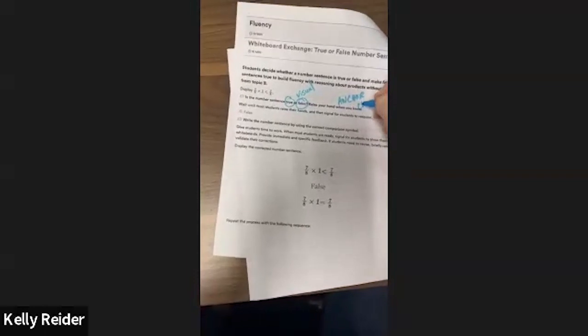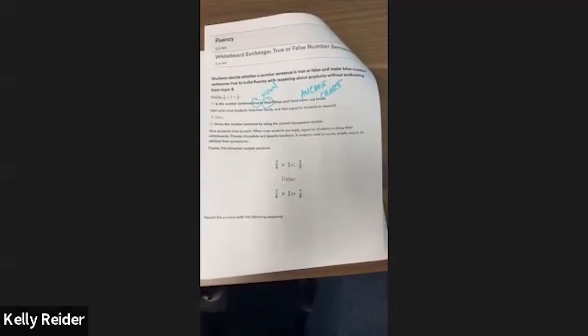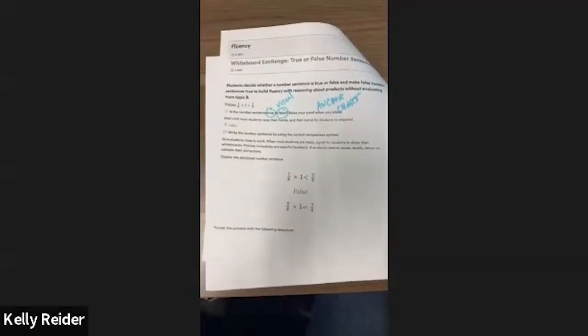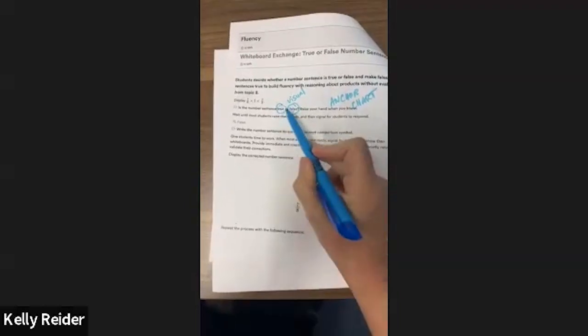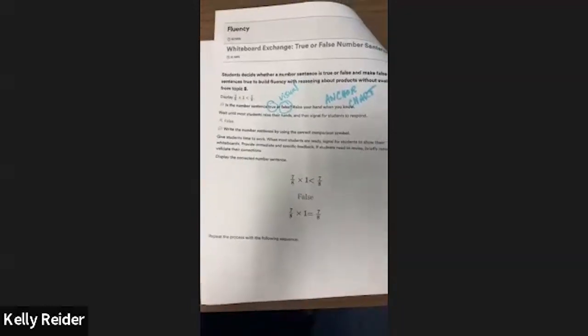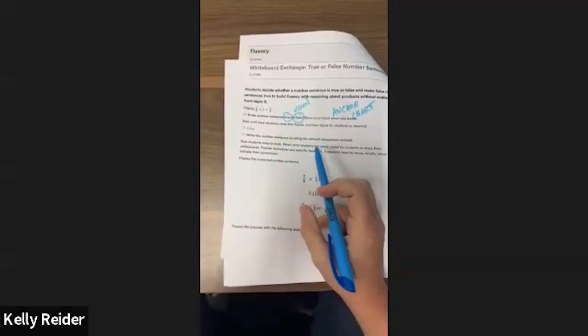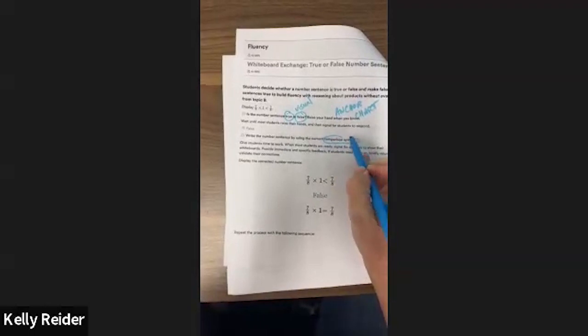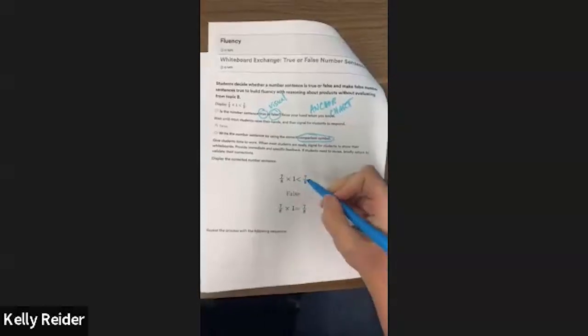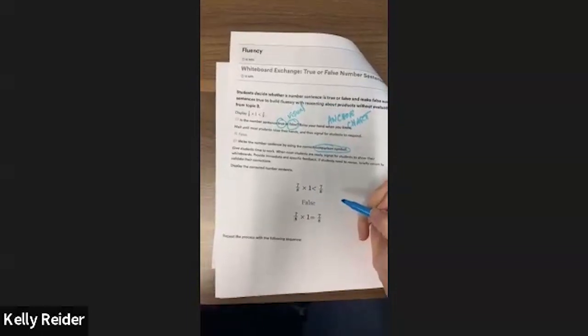I love anchor charts. That's our bank of words and phrases and sentences that we're going to use throughout this lesson as we build. So I would add true or false to our anchor chart, make sure students understand it, provide a visual of some kind, and move on. Quick, quick, right? Write the number sentence by using the correct comparison symbol. All right, I'm going to want to put that term on my anchor chart. Comparison symbols, what are they? Make sure those are on my anchor chart. All right, more on the anchor chart.